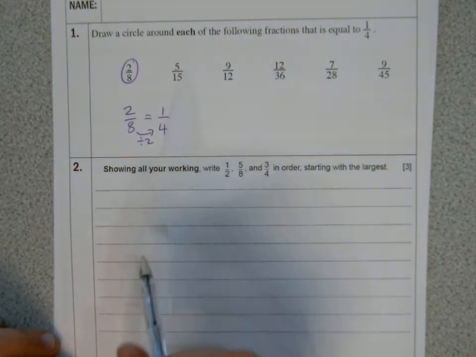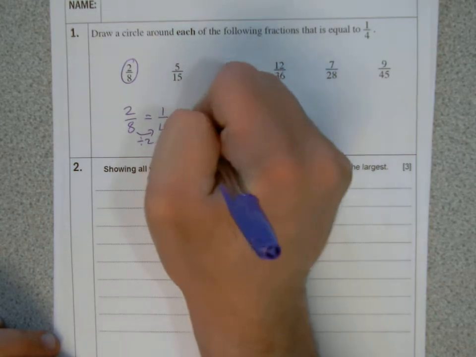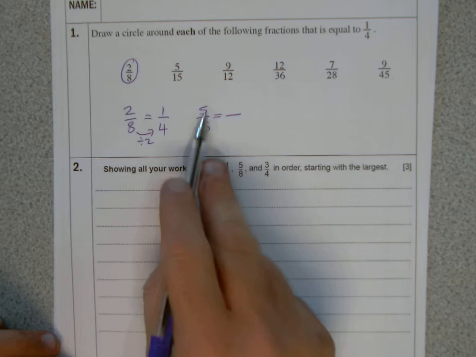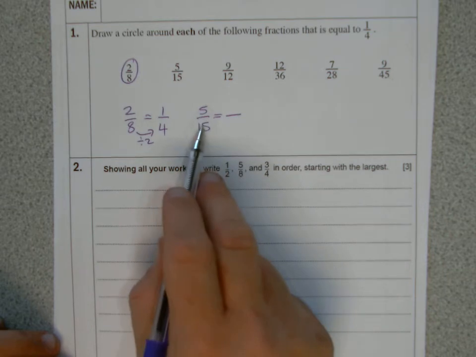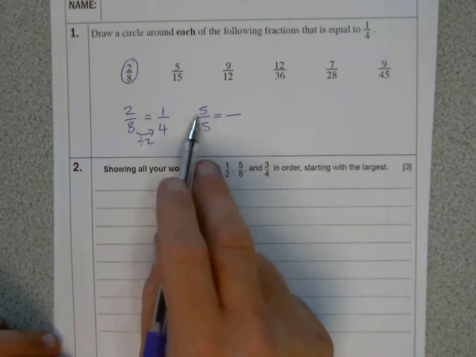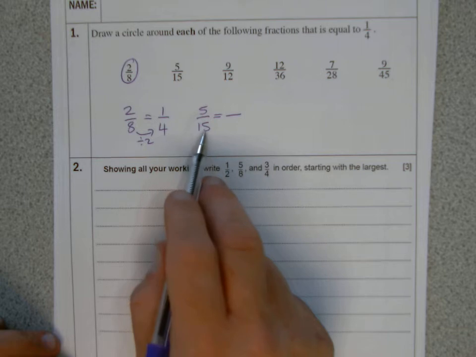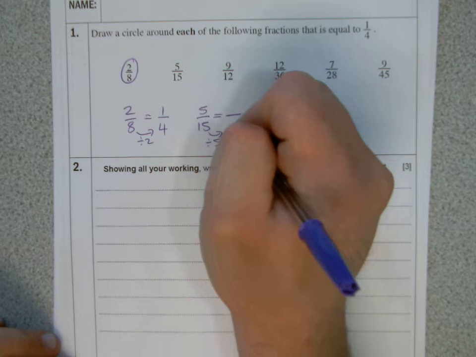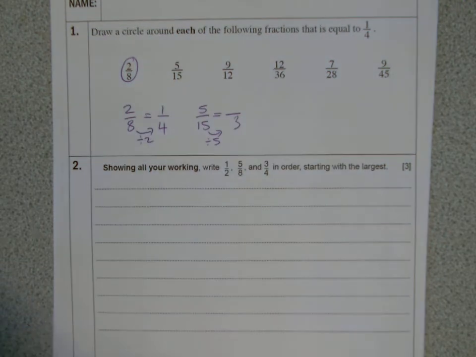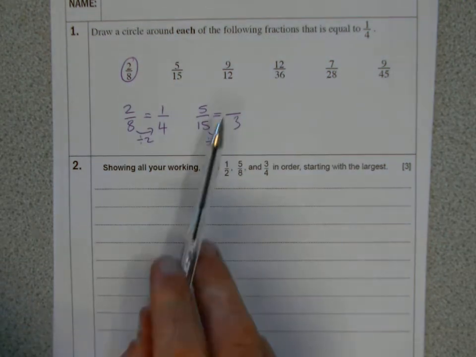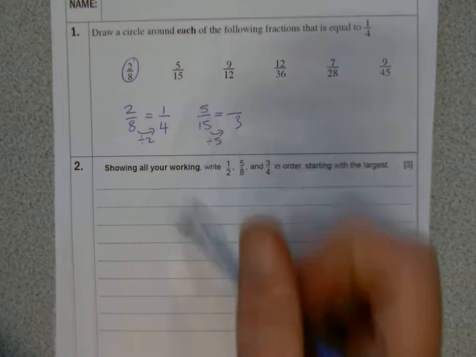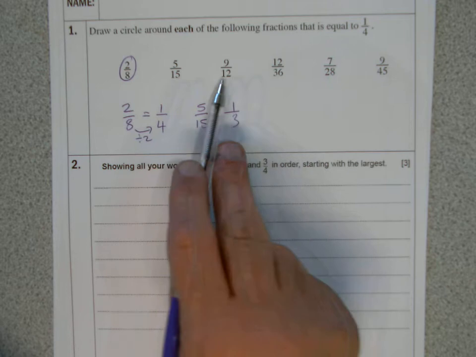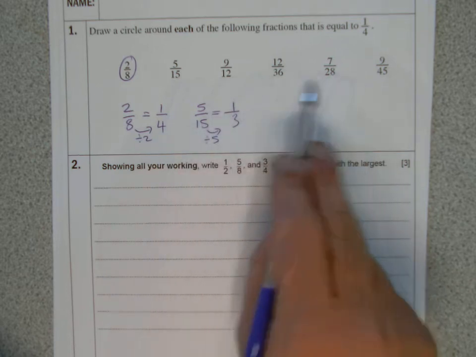But when I look at the second one, 5/15, again we'd simplify that. We'll ask ourselves what divides into top and bottom, and we can see, maybe staring us in the face, 5. So if I divide the bottom by 5, 15 divided by 5 is 3. And how many 5s go in the top? Well, obviously 5 goes into 5 once. So it's 1/3, it's not 1/4, so it can't be that one. And you keep on going through each of them like that.